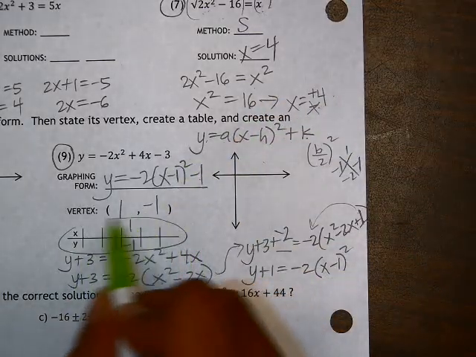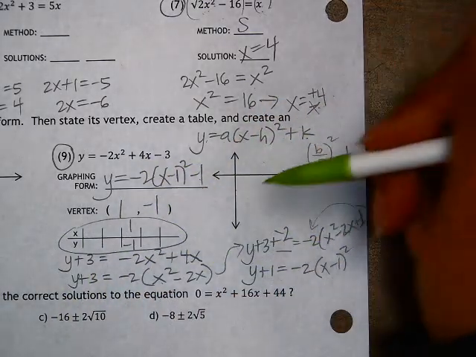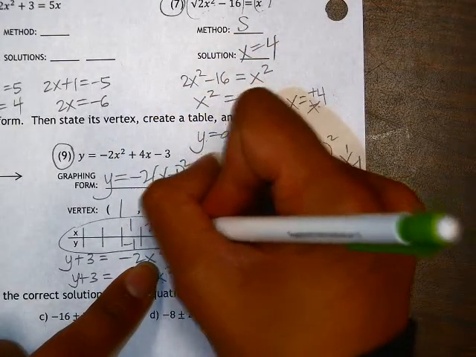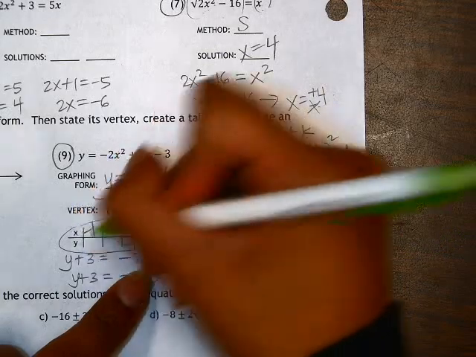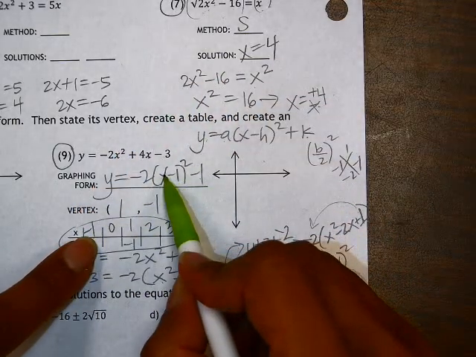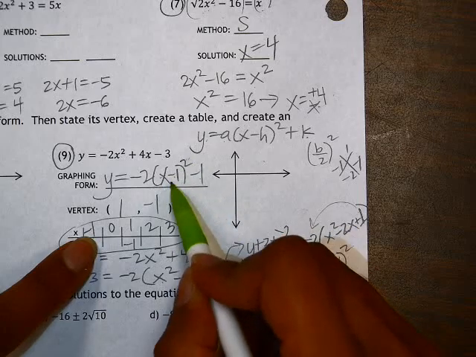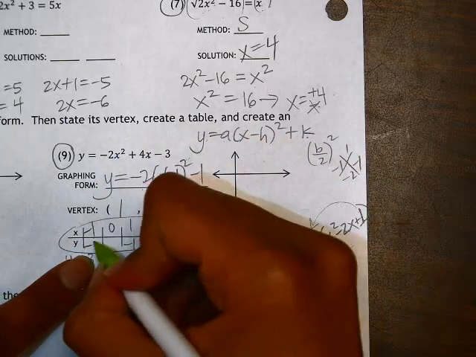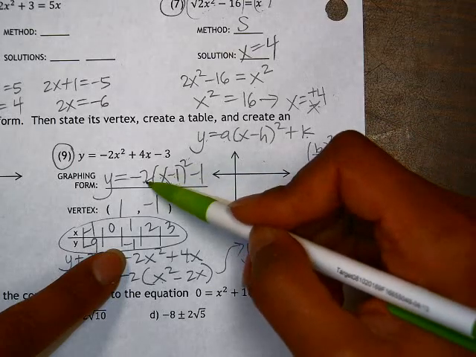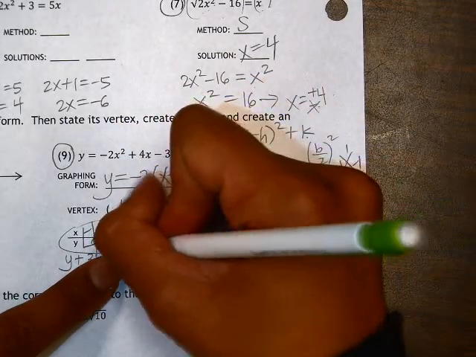Then in our table, we can find 5 points to plot on our graph. If our vertex is at (1, negative 1), I can fill in the rest of this table using these x values. If you plug negative 1 in, this is negative 2 squared, which is 4, times negative 2 is negative 8, minus 1 is negative 9. 0 minus 1 squared is 1, times negative 2, minus 1 is negative 3.